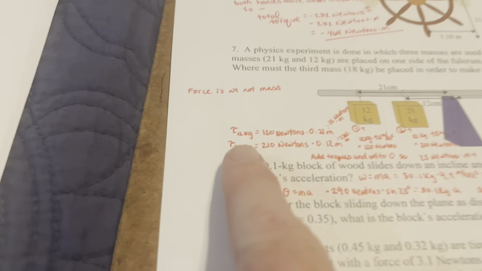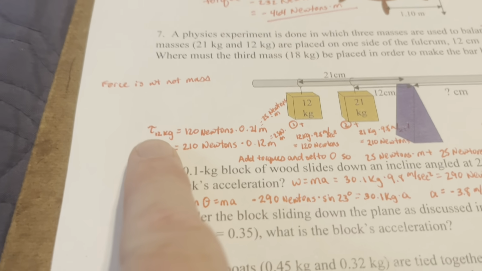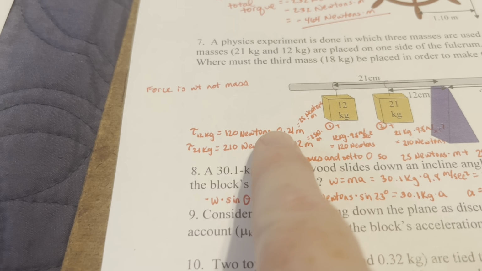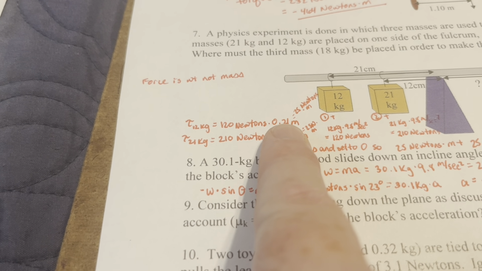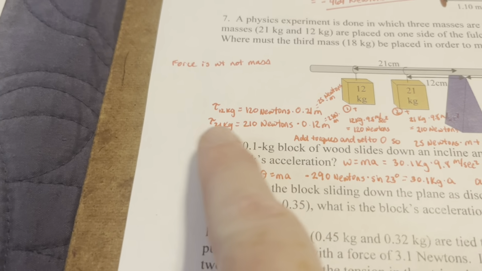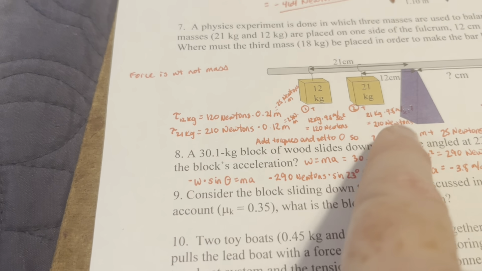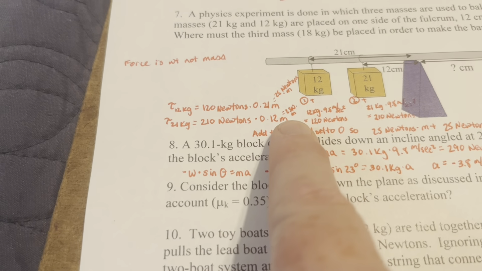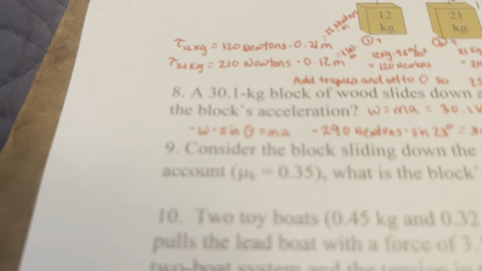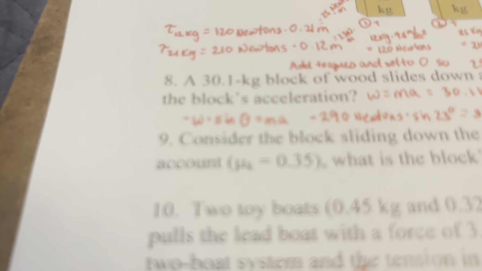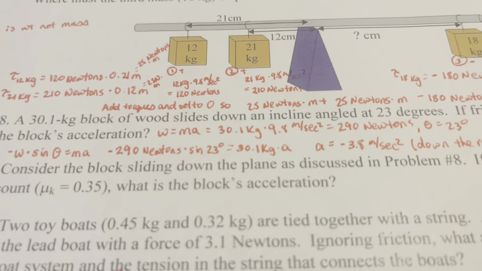Okay. So then over here, to get the torque of the 12 kilogram mass, it's going to be 120 newtons times the distance, but I can't use centimeters. I have to change it into meters. So it's going to be 0.21 meters, and that's going to give you 25 newton meters. This other one, the 21 kilogram one, is going to be 210 newtons, which we just figured out right there, times 0.12 meters, and that's going to give, I can't really read my writing, 25 newton meters, I think is what I said right there. Hopefully that is what it is. In just a second, I'll see.